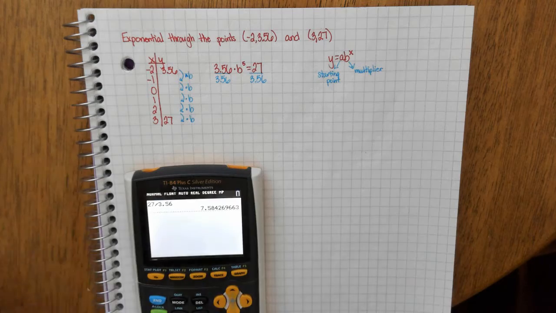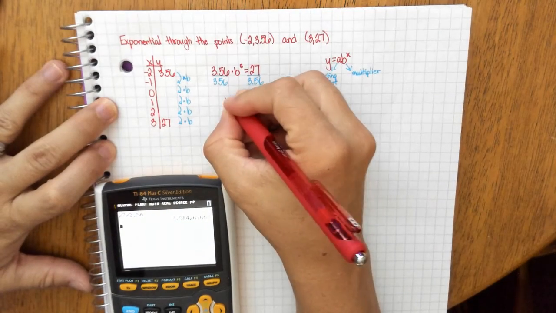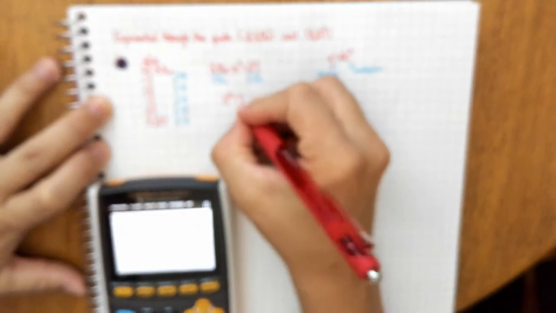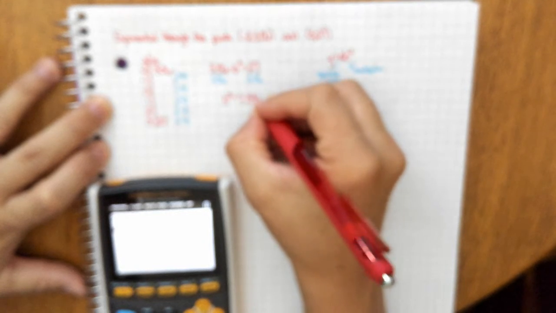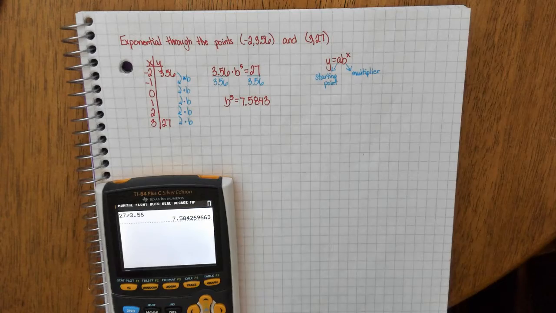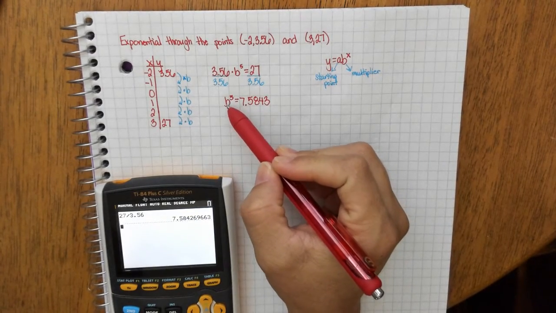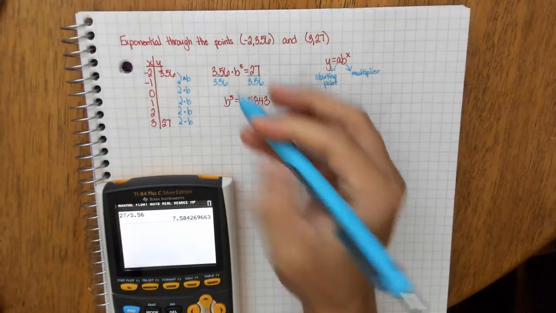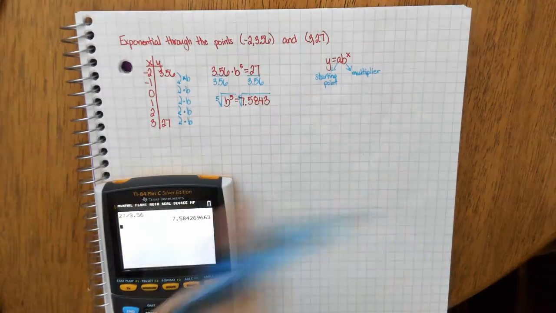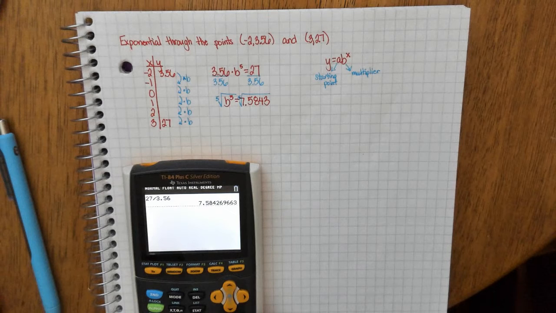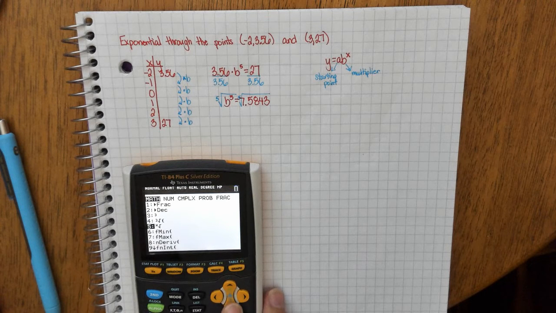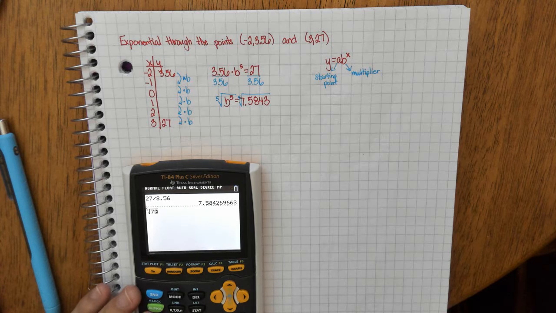No, I won't round it actually. So b to the 5th is equal, I'll keep it a little bit longer, 7.5843. The reason I chose to keep it longer is because we still need to get b. So since this is b to the 5th, you have to take the 5th root on both sides. To do that on these calculators, you hit math, and you go down to this one, that's the x, and then the square root. You type the little 5, and then the number you want, 7.5843.